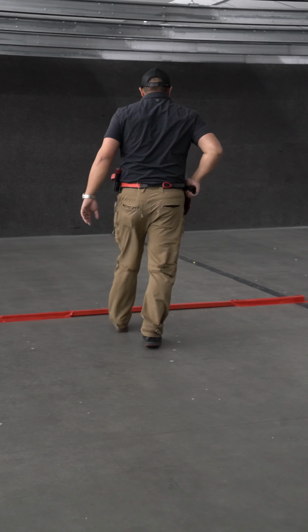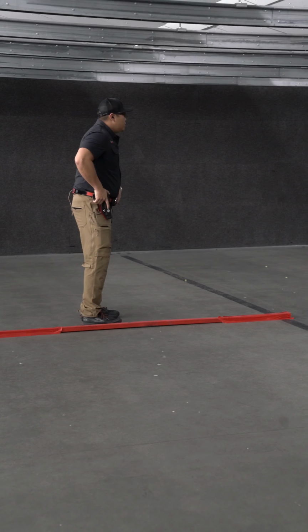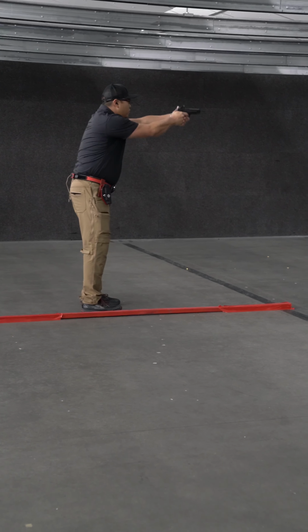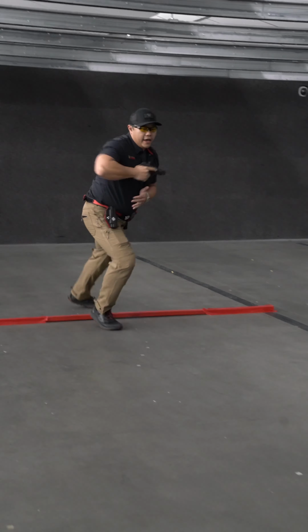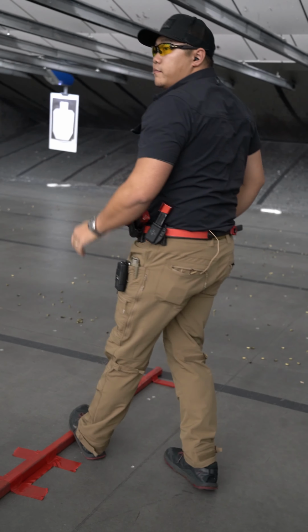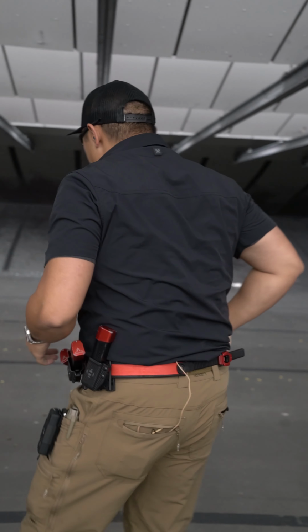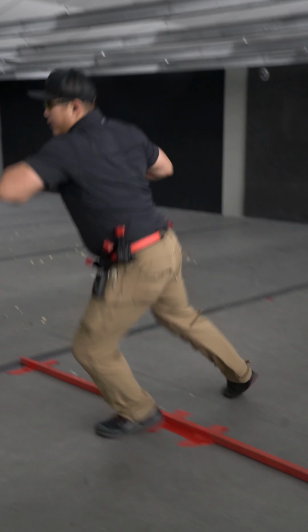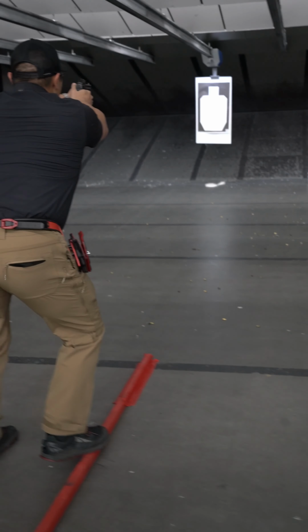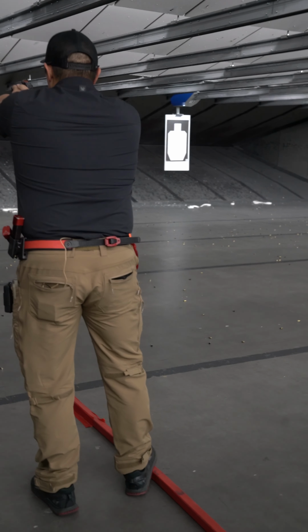All right, here's what that's going to look like. Just dry. All right? It'll be bang, bang, bang, bang, right? Small steps. I'll go back the other way. Bang, bang. Bang, bang. All right, what do we notice about my shooting position as I stopped right here?